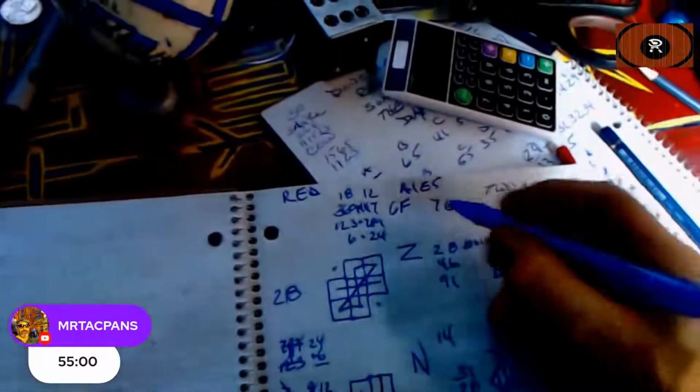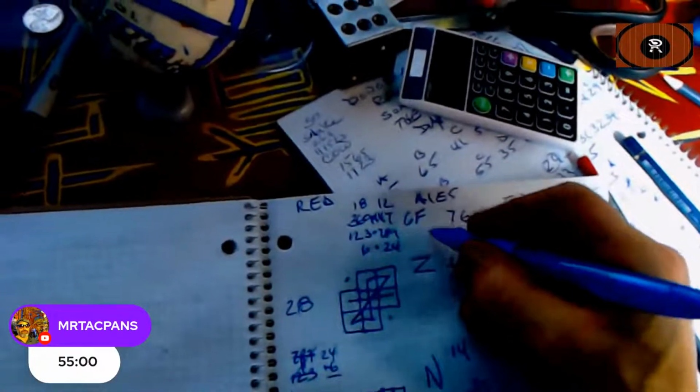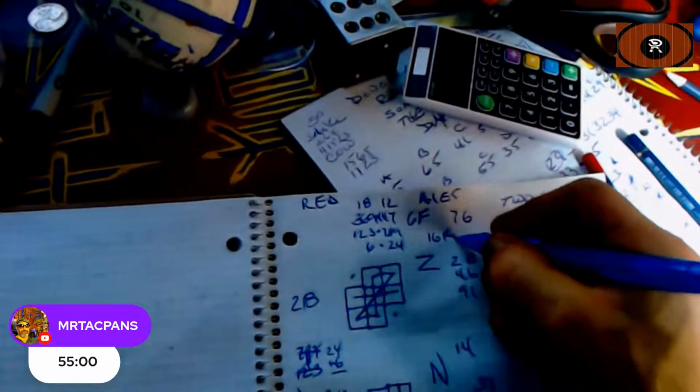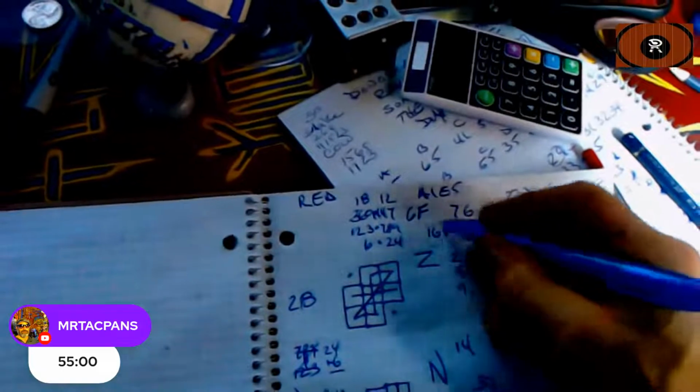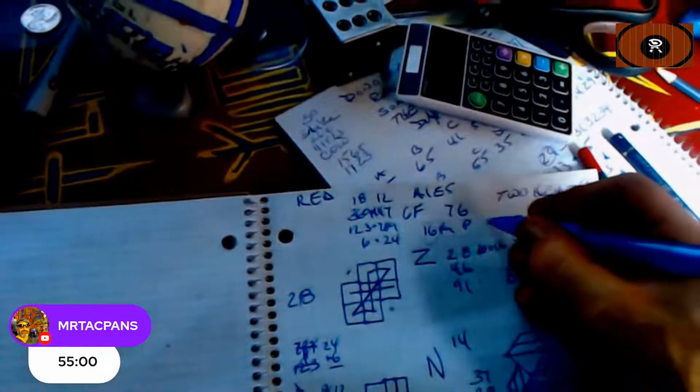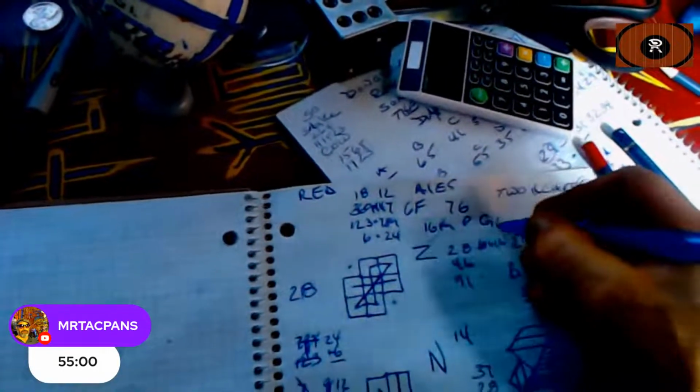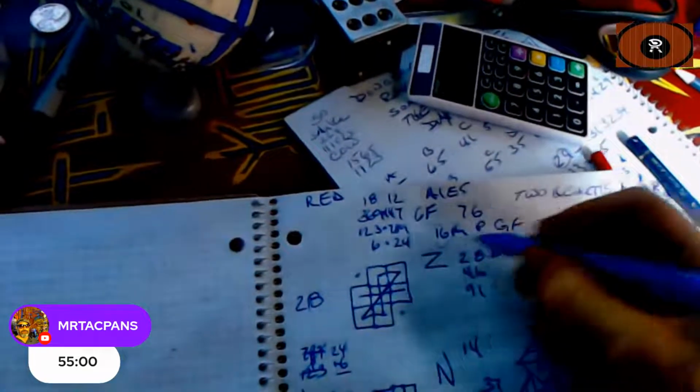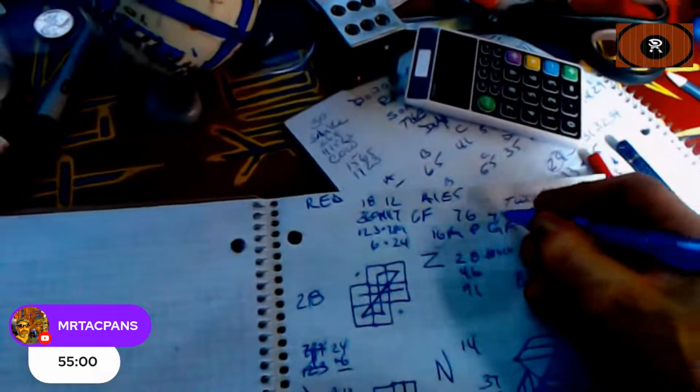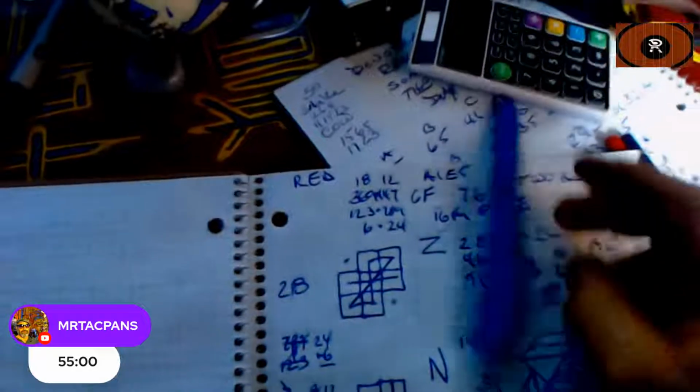Where were we? What were we doing? Where did the 7 and 6 come from? Yes, from the word ape. The 16th letter is a P, but 1 and 6 creates G, and the 6th letter creates F. So 1 times 6, 1 plus 6 equals 7 and 6. Raphael 7286 in a constellation of Pegasus.